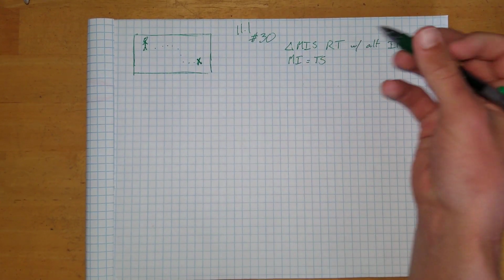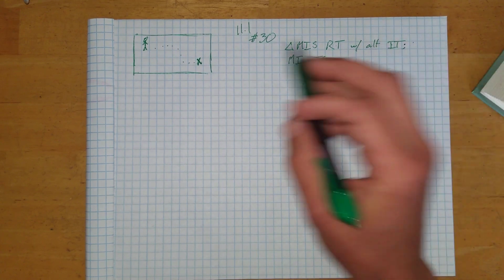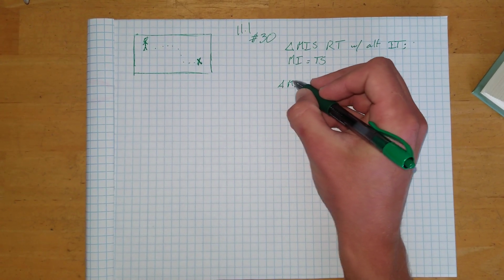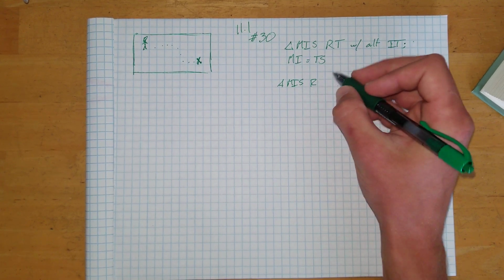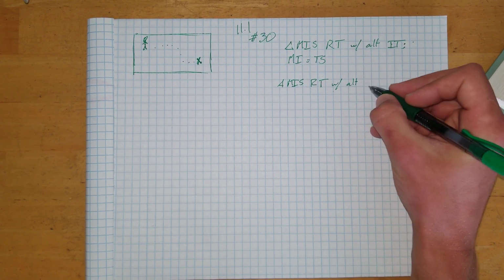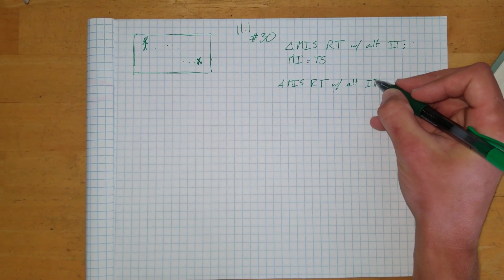So we're going to start with the first given. We're starting here basically. Triangle MIS is a right triangle with altitude IT.